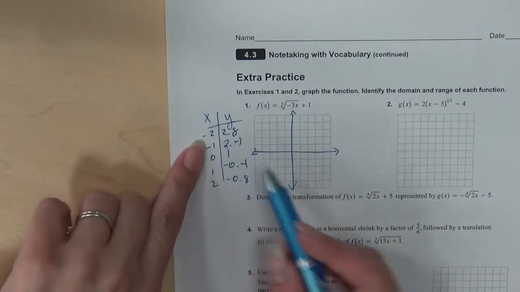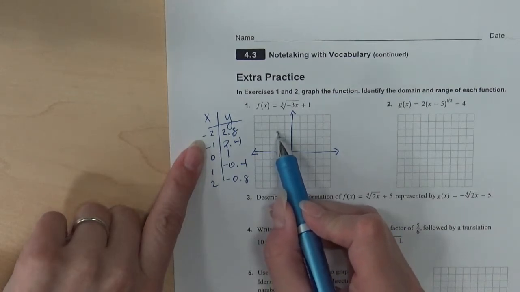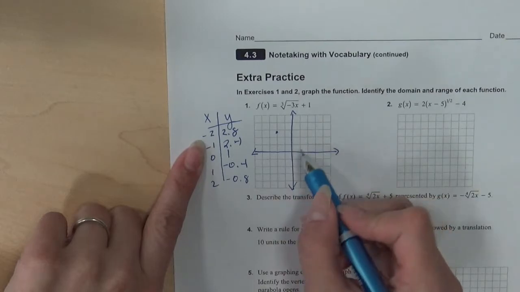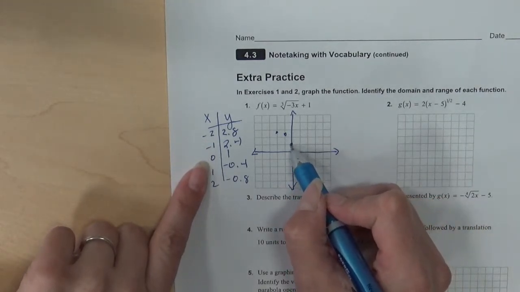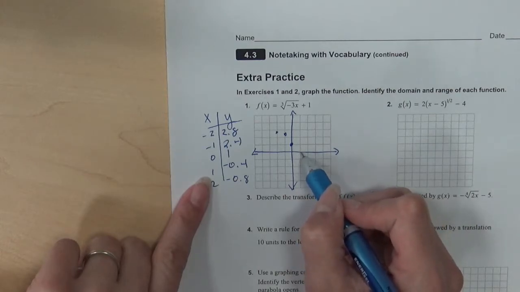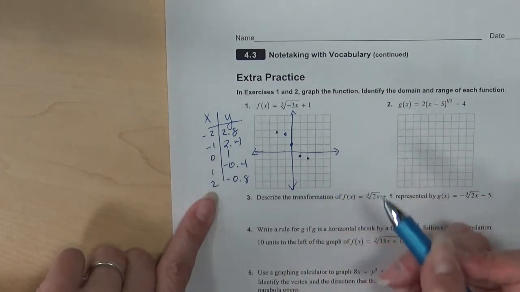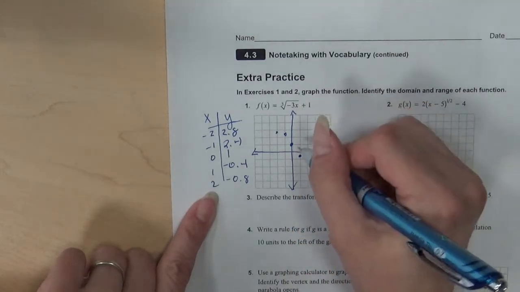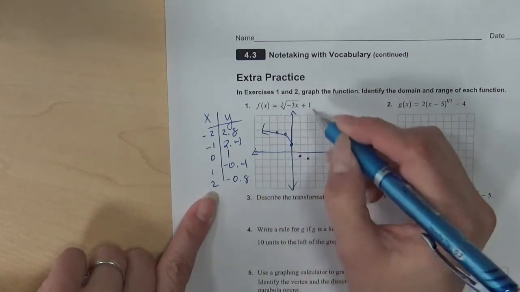So let's graph these points, negative 2 and 2.8. Okay, and then negative 1 and 2.4. It's about right there. 0, 1. And then 1, negative 0.4 would be about here. And 2, negative 0.8 is about here. Okay, and you should notice that x cube shape forming here. We said that was like a squiggle shape.